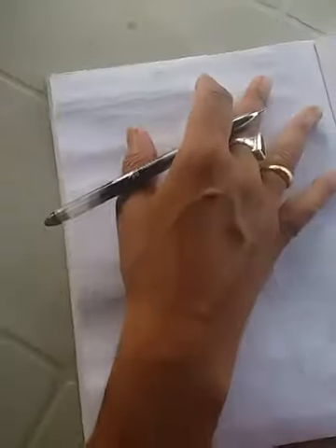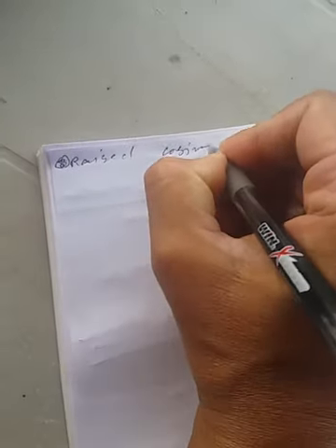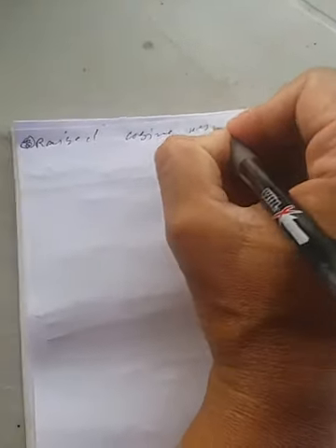Now there is another window that is called the raised cosine window. So number 3 is the raised cosine window.